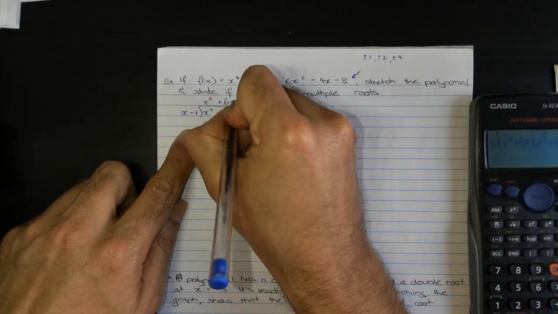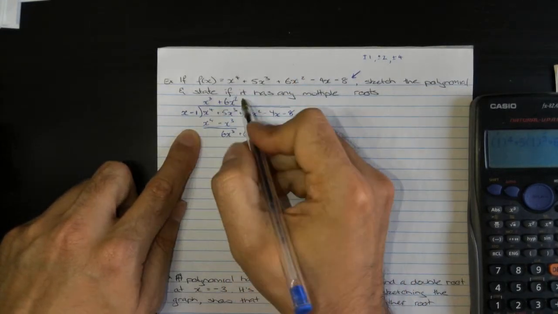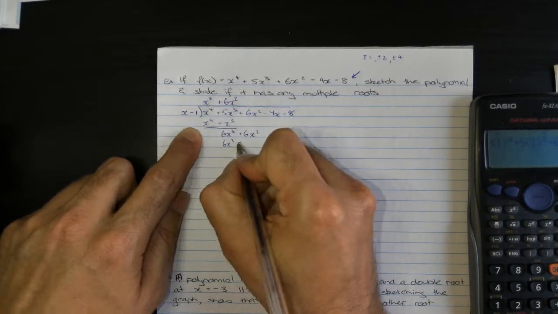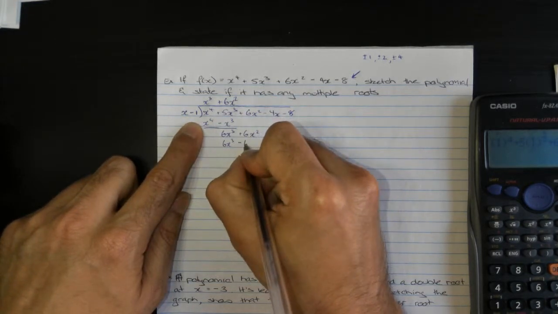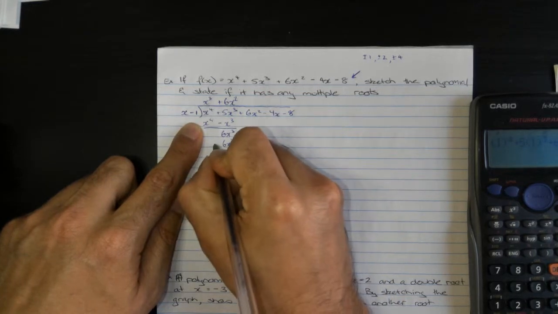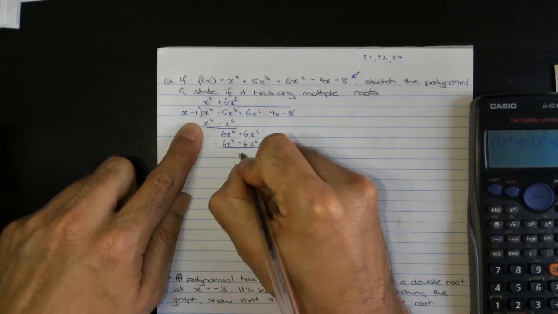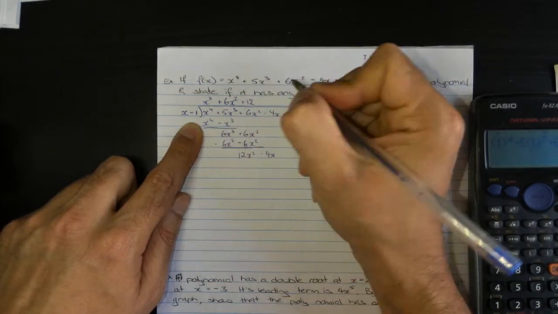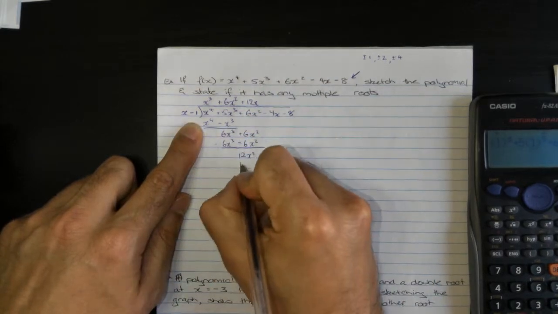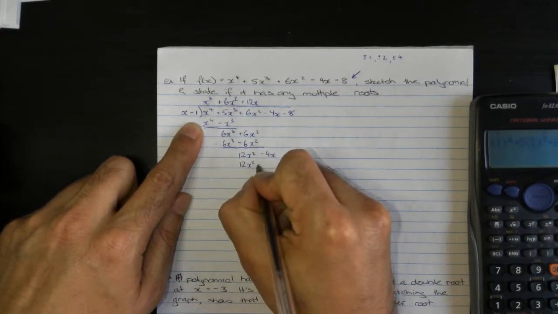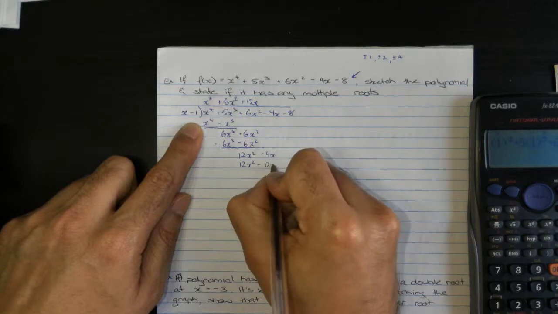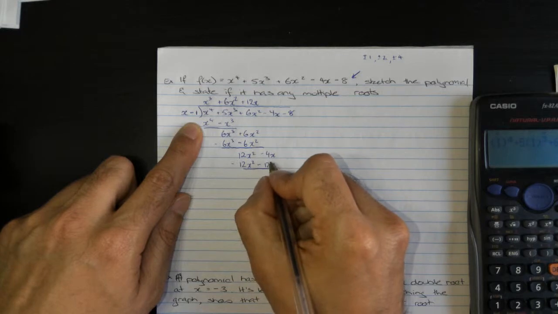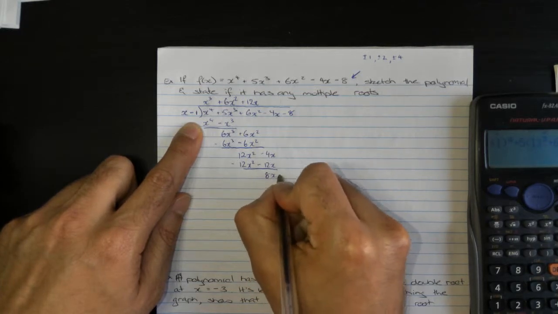So it's 6x squared, 6x cubed minus 6x squared, minus those two from each other becomes positive, plus 12x squared minus 12x, subtract both, that's going to become positive, so it becomes 8x minus 8.